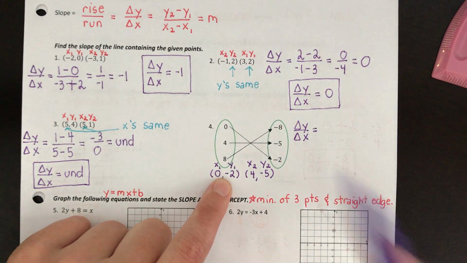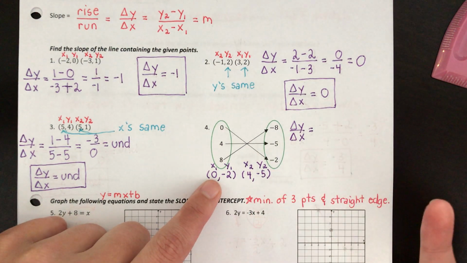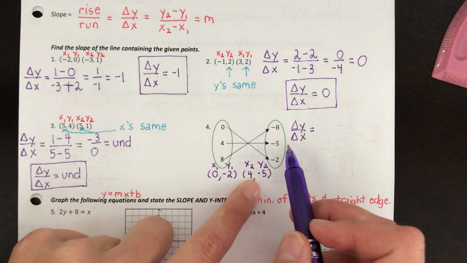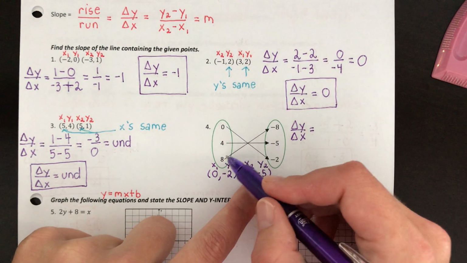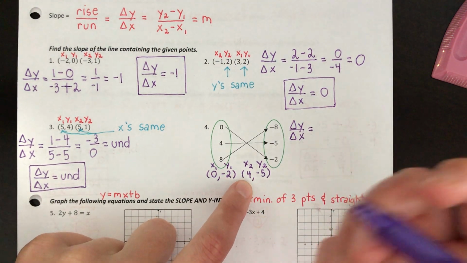So what I've done here is, since this is a mapping and there's 3 points available, you can pick any 2. I don't mind which 2 you pick. I just picked the first 2, (0, -2) and (4, -5). You can use the third point if you want and follow along with me and make sure you get the same answer.